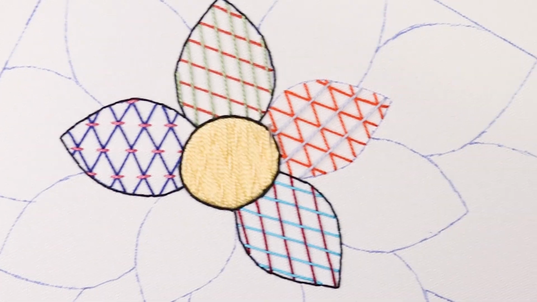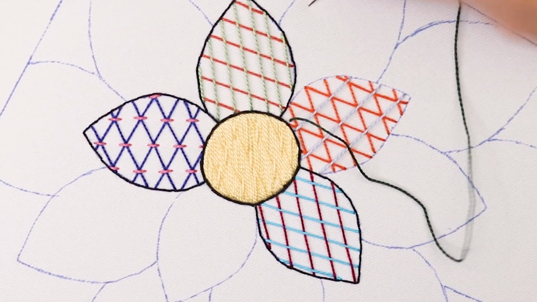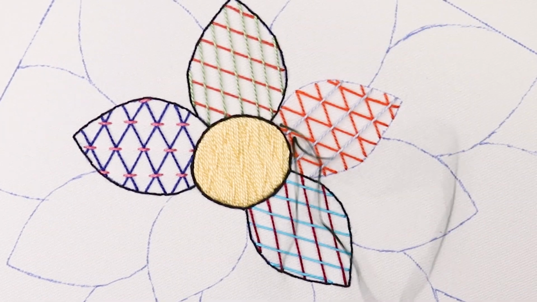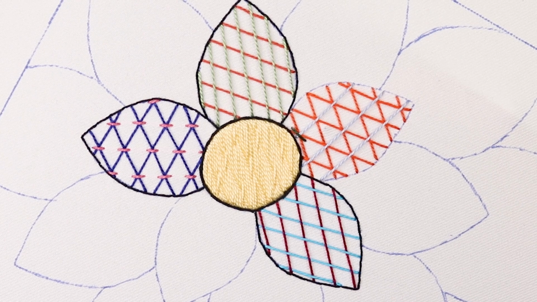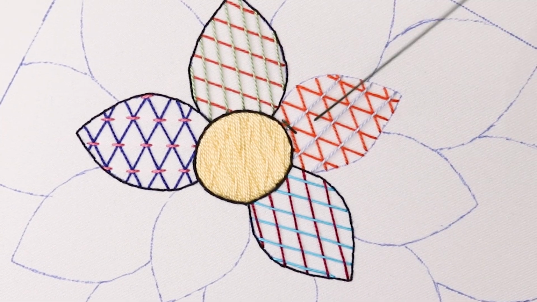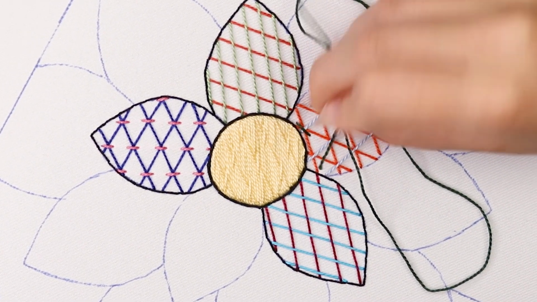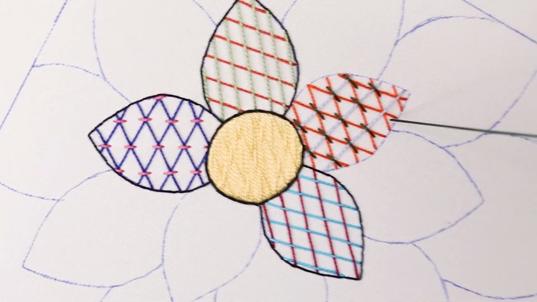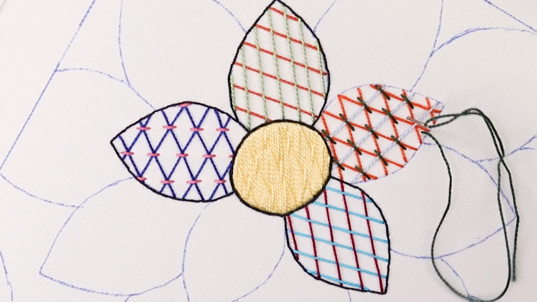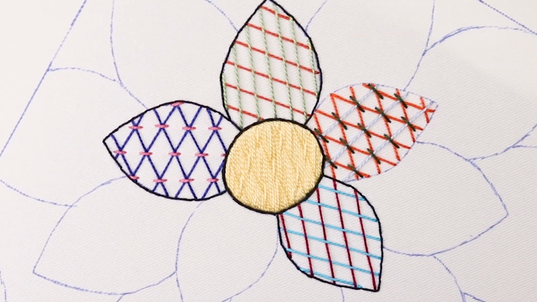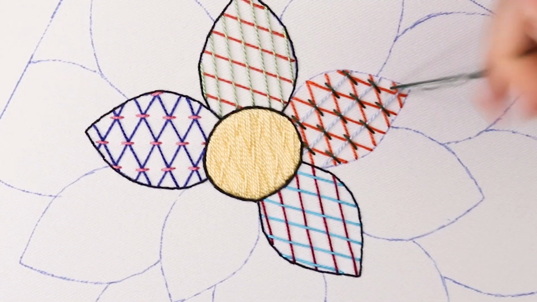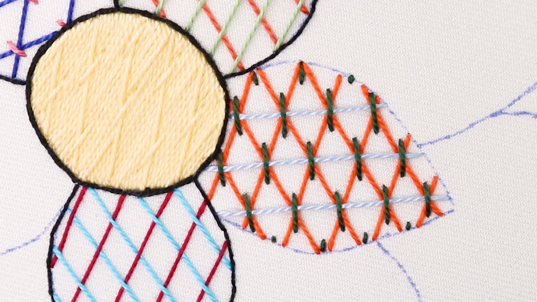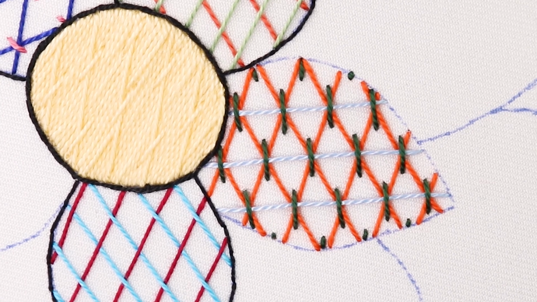And finally, we add those couching stitches on top, facing in the remaining available direction. Here is our layered lattice couching.